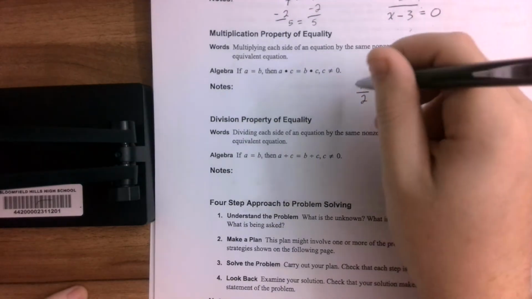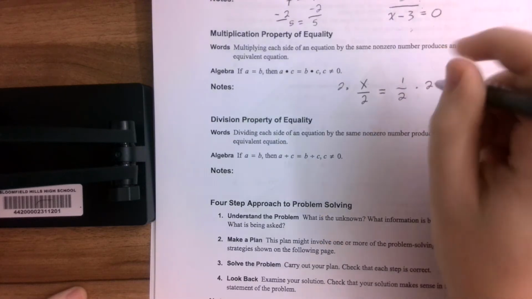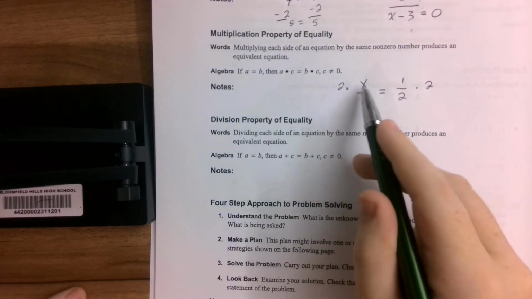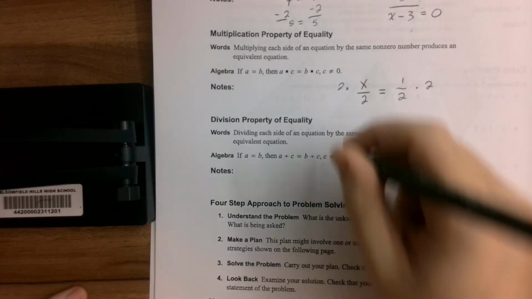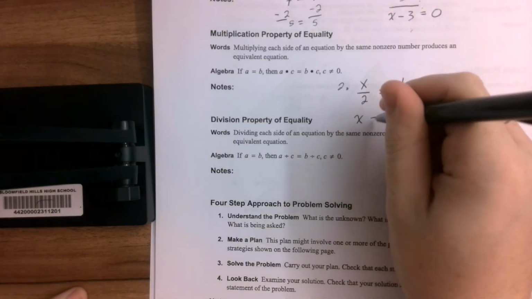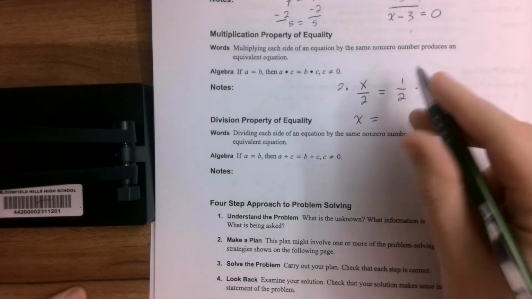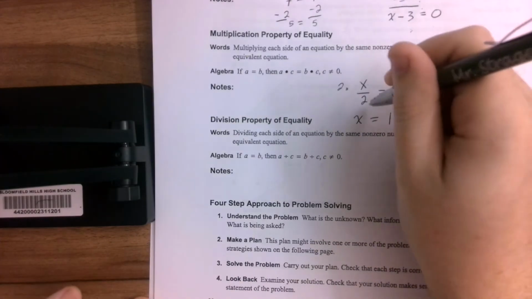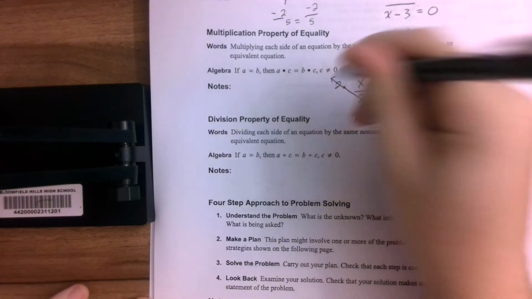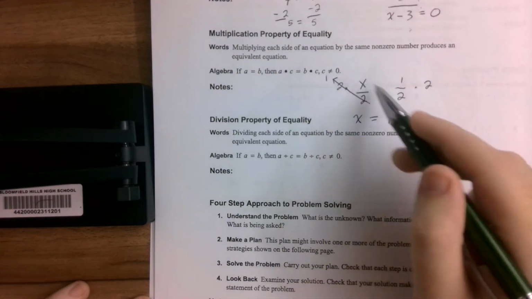The opposite of dividing by 2 is multiplying by 2. What'll happen is 2x divided by 2 will leave you with just 1x, which we can call x. And 1/2 times 2 is just 1. It might also help to cross out your terms that undo each other. This gives us just 1x.